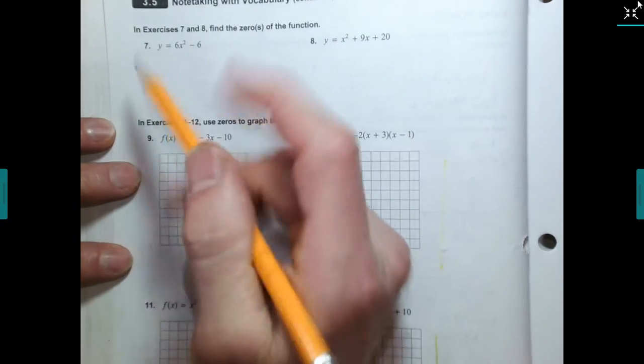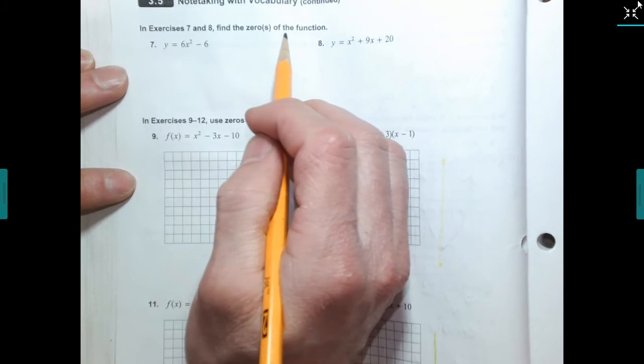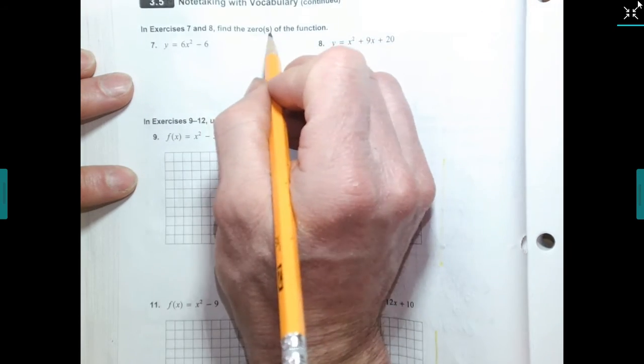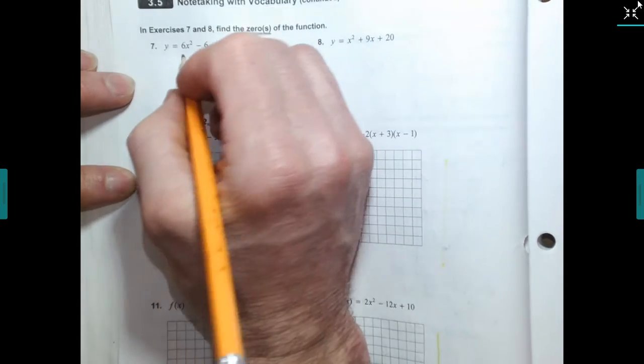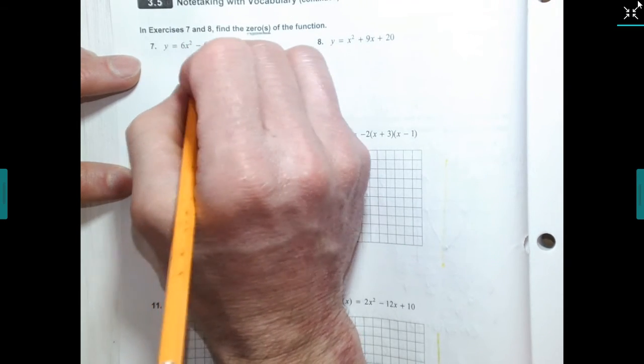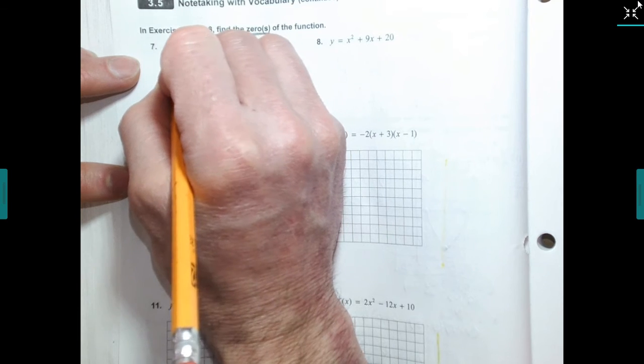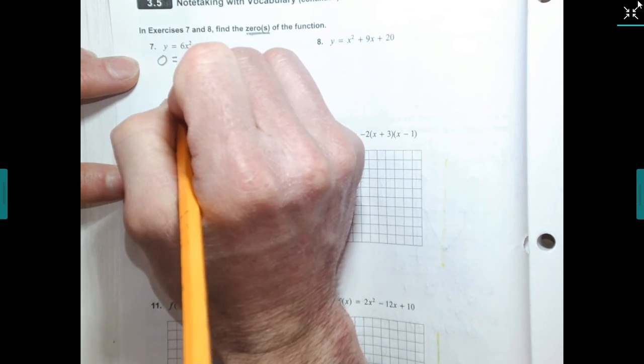So, number 7, find the zeros of the function. So what are the zeros? That's our intercept. So let's find the zeros. For this one, we're going to make it equal to 0 because we're going to find our zeros.